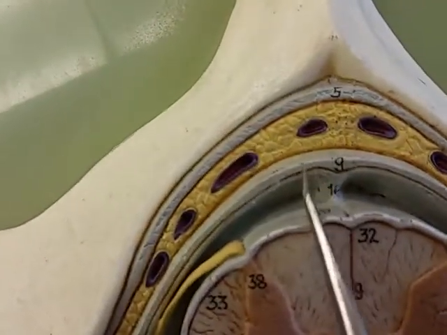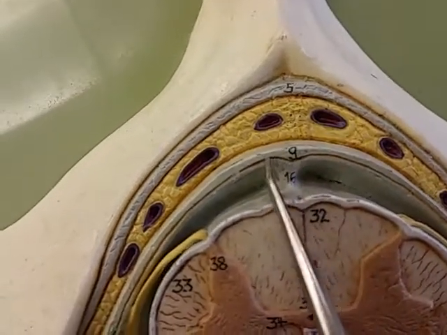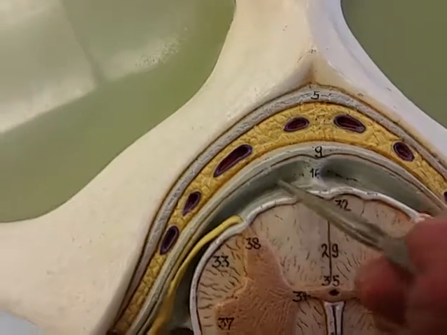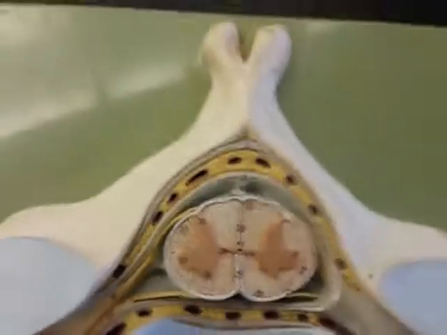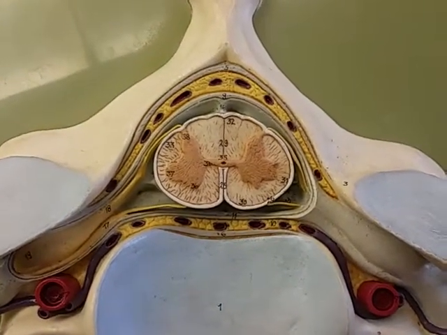This tiny space here, this is a subdural space. It's under the dura, between the dura and the arachnoid. And finally, this space here is the subarachnoid space where the CSF is located. And that's it for this cut section, or cross section of the spinal cord.